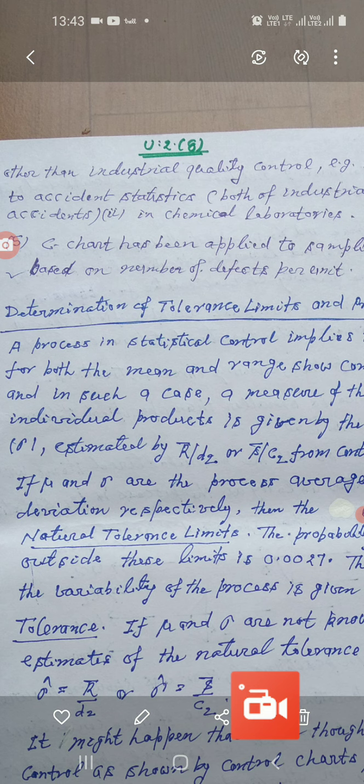Means if you do not know the value of mu and sigma, then we use the estimate of mu and sigma.